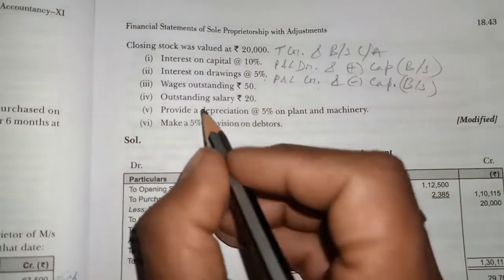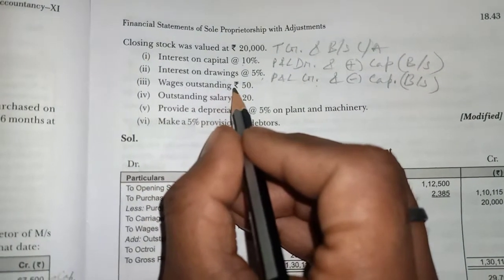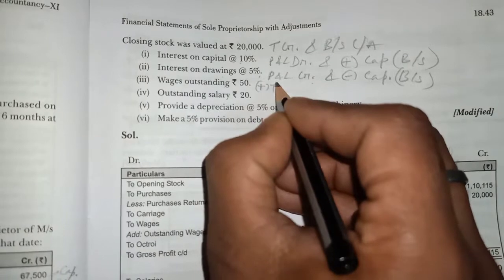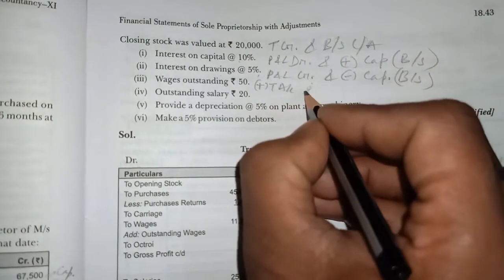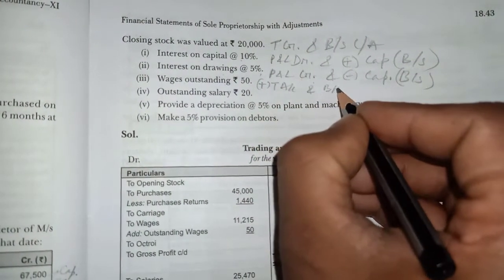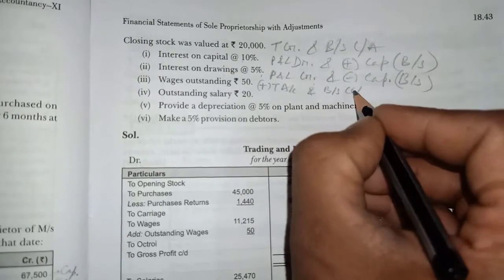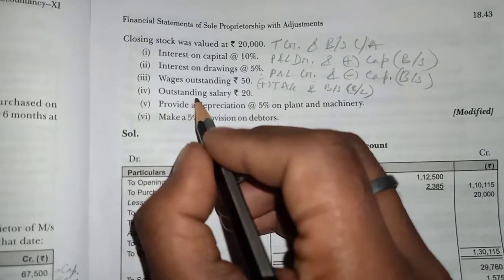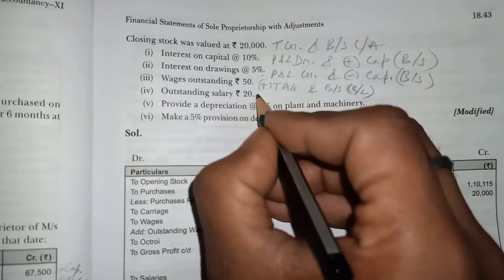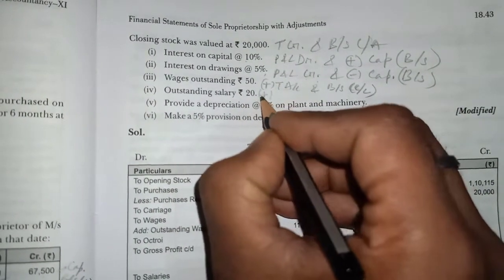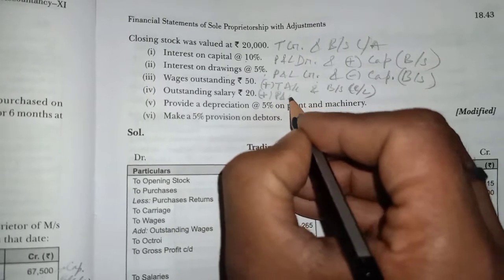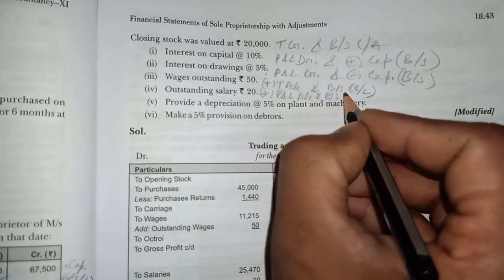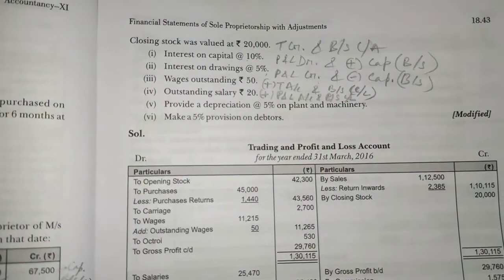Then wages outstanding, it will be added in the trading account with the wages, and again it will go in the balance sheet as a current liability. Then outstanding salary, same treatment. Salary goes in the profit and loss, so it will be added in the profit and loss with the salaries, and again it will go in the balance sheet current liability.